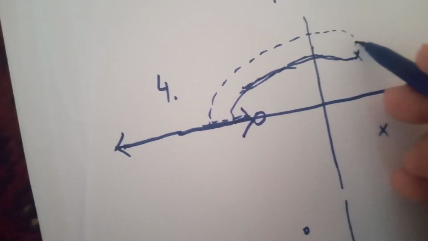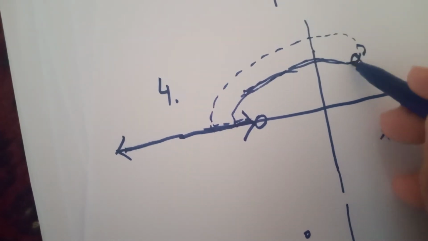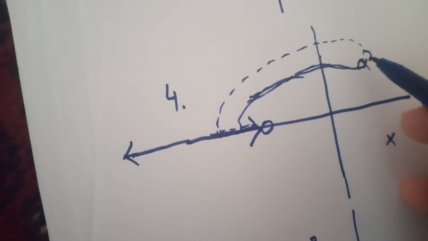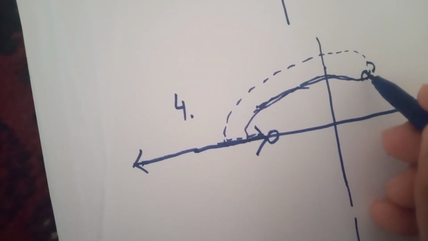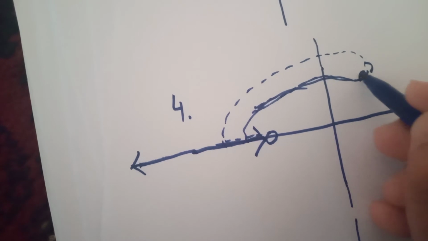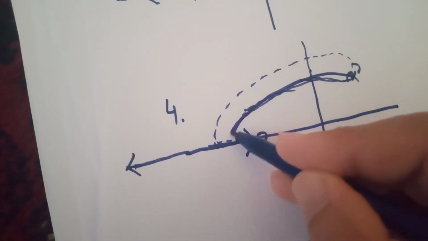So this is a different angle than this angle, so we need to calculate which direction this will follow. Due to my own experience, it will follow that direction.